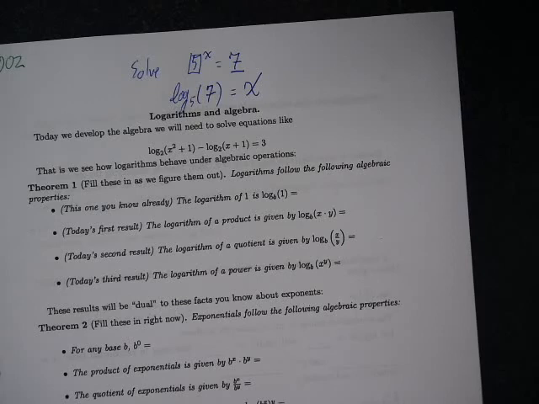So there I see the equation log base 2 of x squared plus 1 minus the log base 2 of x plus 1 is equal to 2. Is that equation of the form log of something is equal to something?